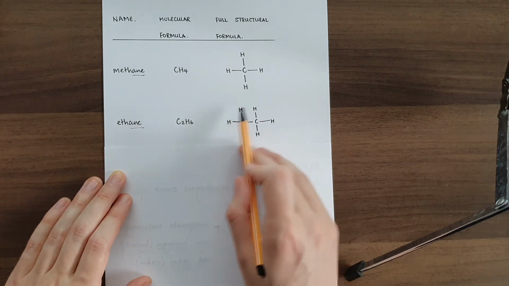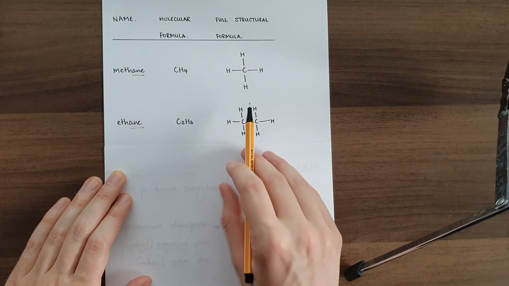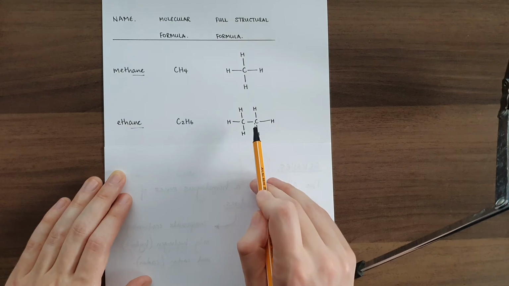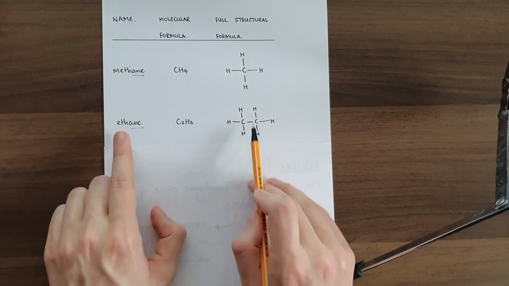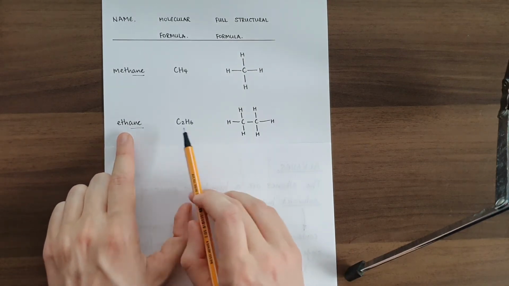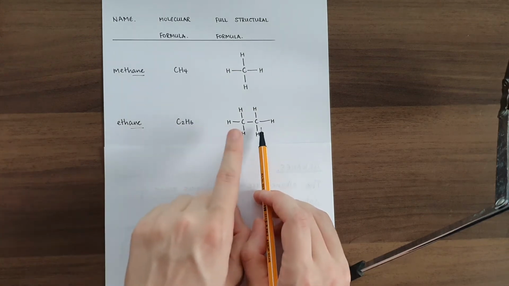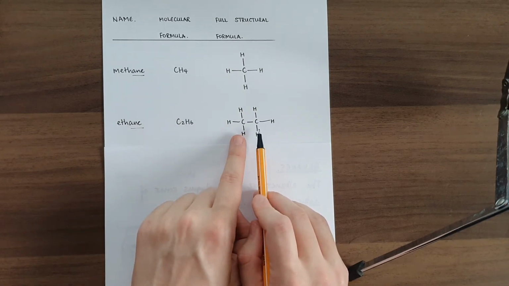All the atoms, all the bonds. And this is something that you'd be expected to be able to draw as well. So you might be given the name, or you might be given the molecular formula and have to draw the full structural formula.